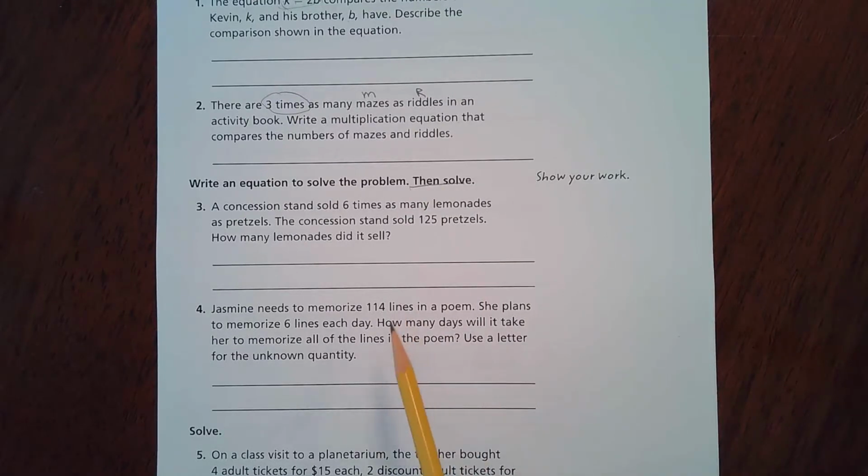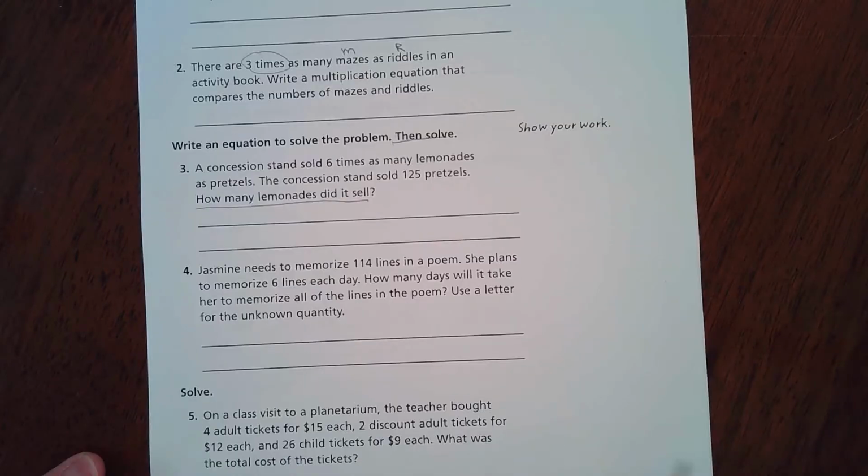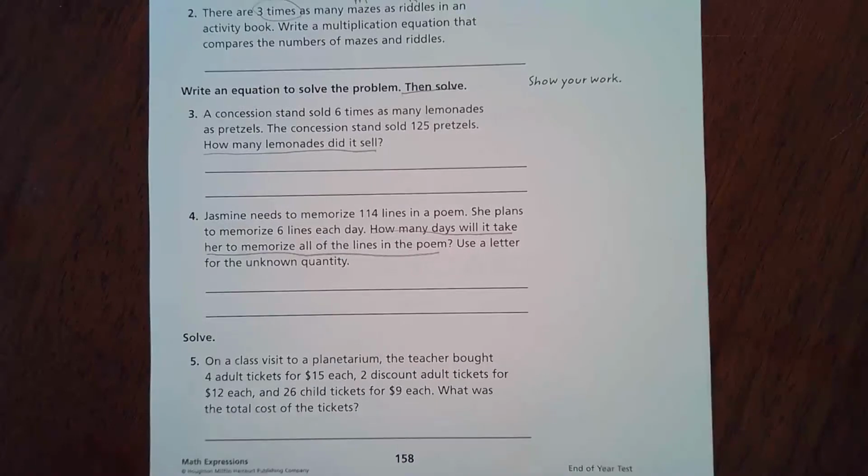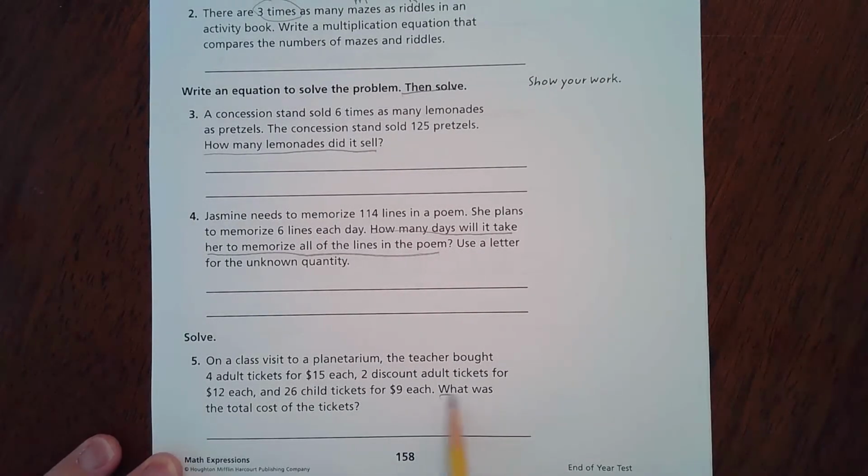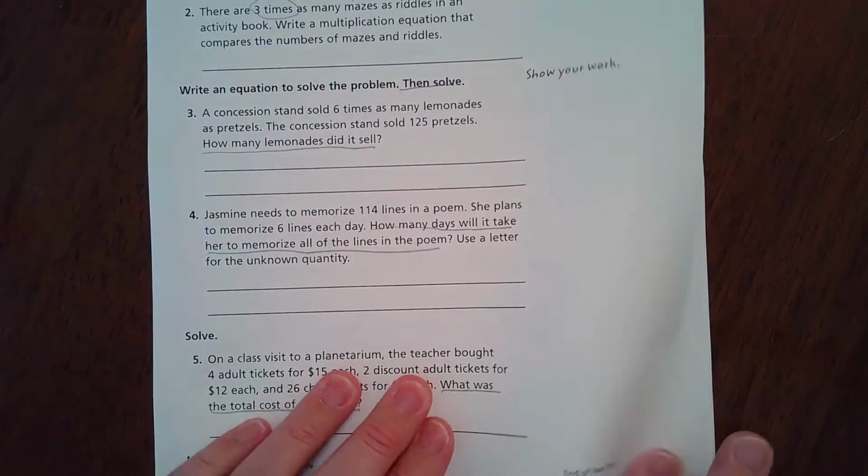And remember, when we do story problems, it's often good to quickly search for the last line. How many lemonades did it sell? So you're looking for a number of lemonades. On this one here, how many days will it take for her to memorize all the lines in a poem? So you're looking for an answer in days. Down here, total cost of the tickets. So usually when you see that, there's going to be a plus, maybe a multiply. That's that kind of problem. All right, on to the next page.